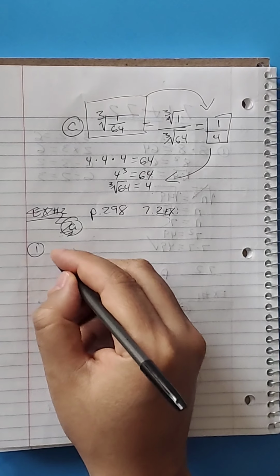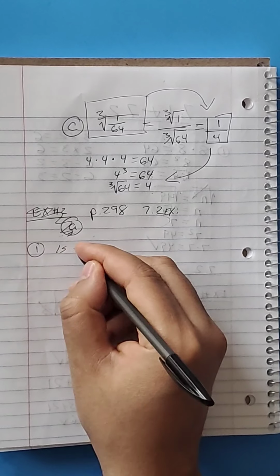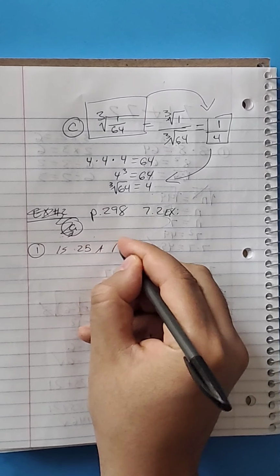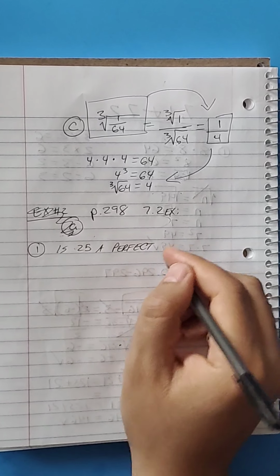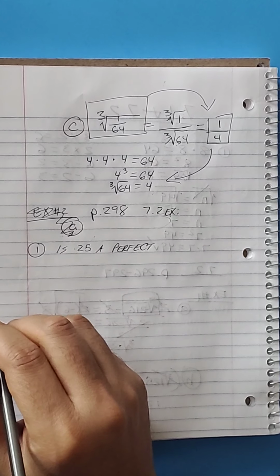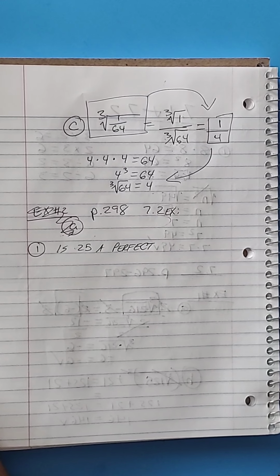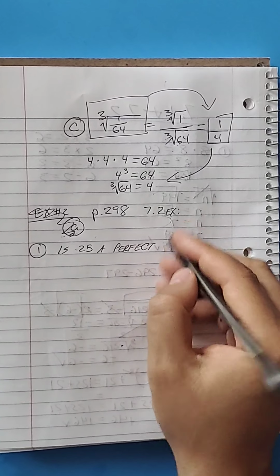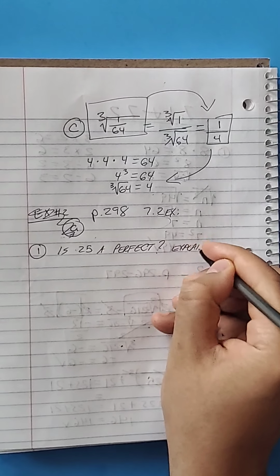We have, is 25 a perfect cube? What this means is, can a whole number multiplied by itself 3 times equal 25? It says explain. So in this case, the answer is no.